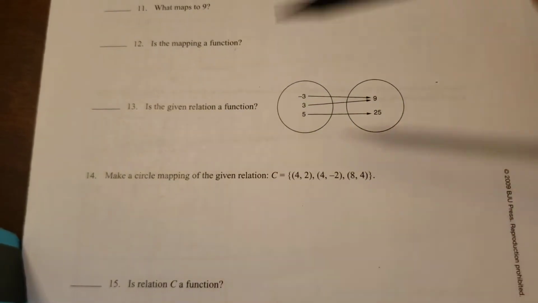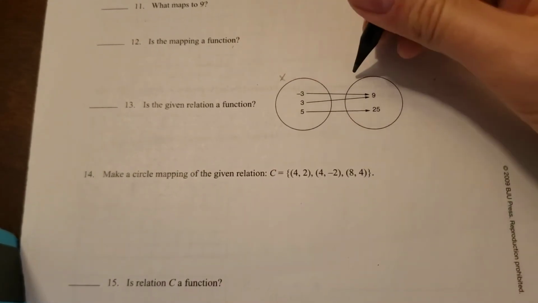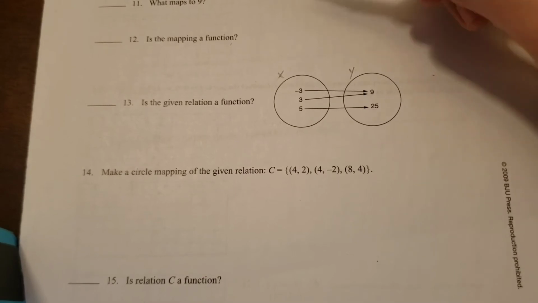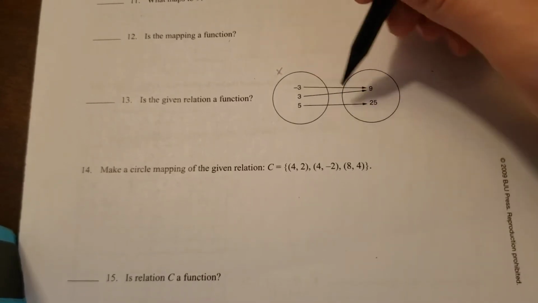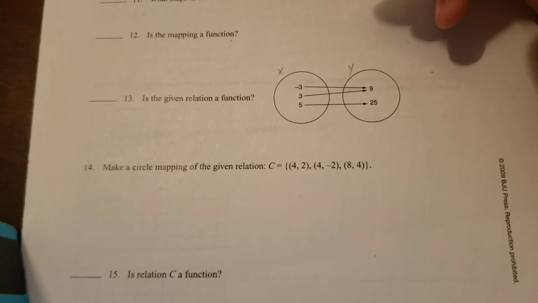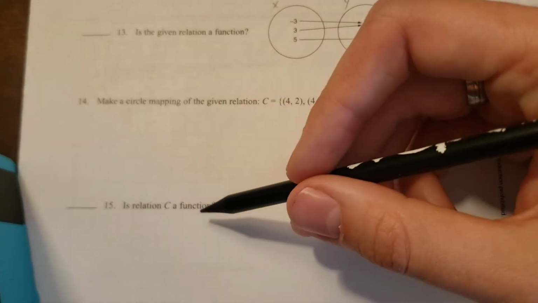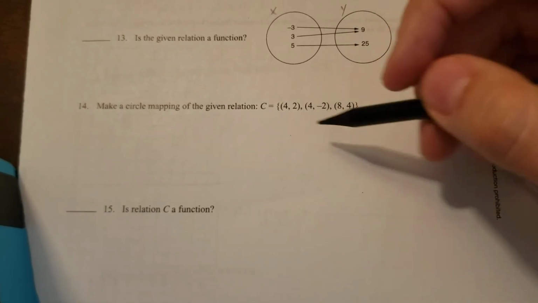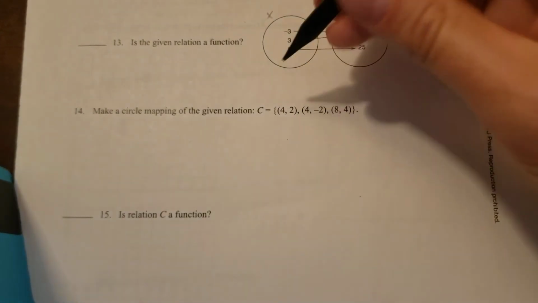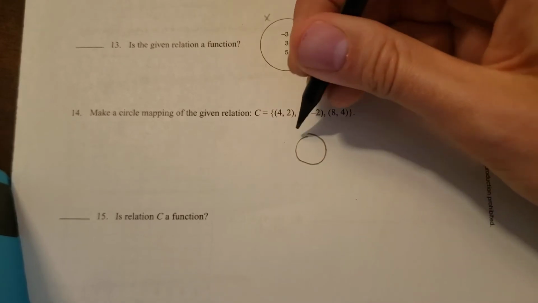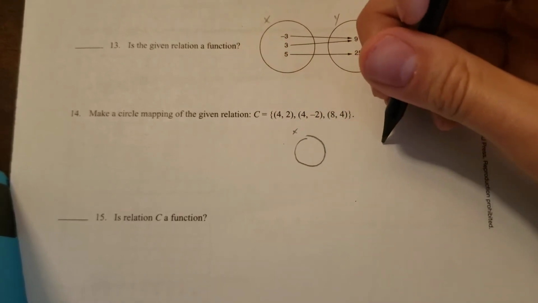Again, number 13 has its own circle map, x and y. And tell me, is this a function? Yes or no? Now what we're going to do for numbers 14 and 15 is we're going to make a circle map with this information. So again, I've got my x values and my y values.